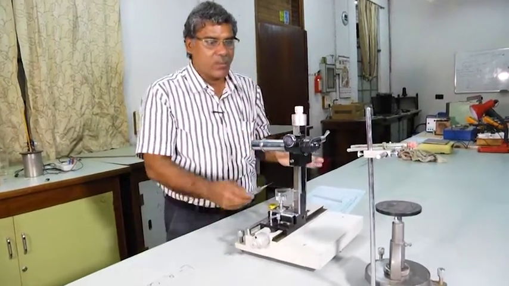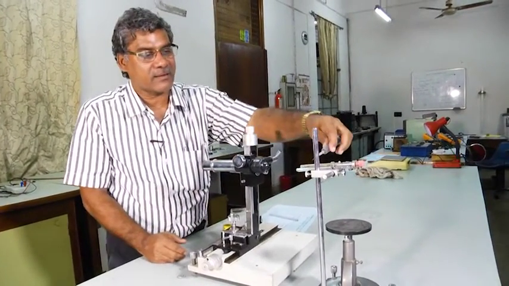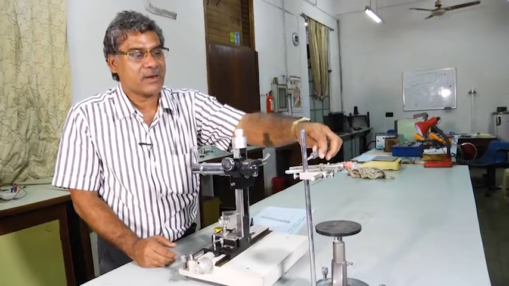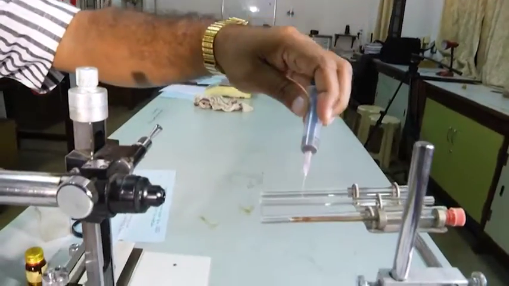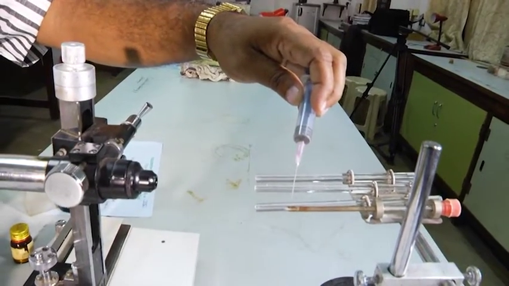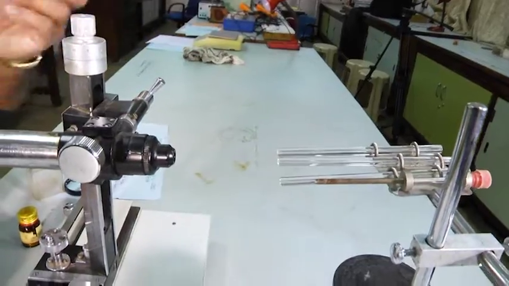The same way one has to measure the radius of this one and also of the other one. So, for 3 tubes we will find out the radius using this travelling microscope.